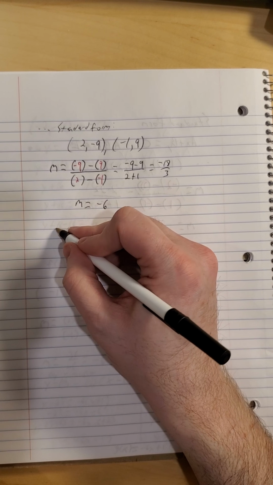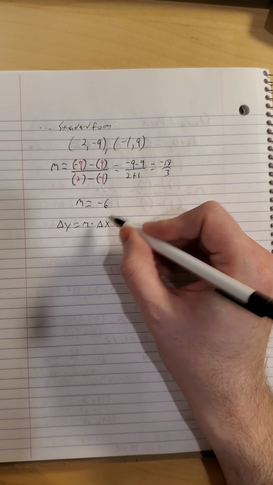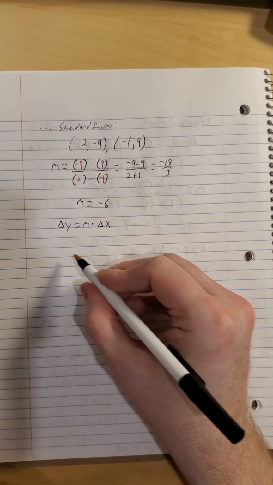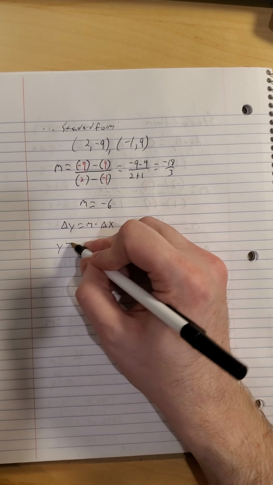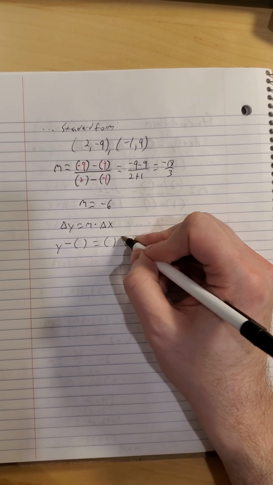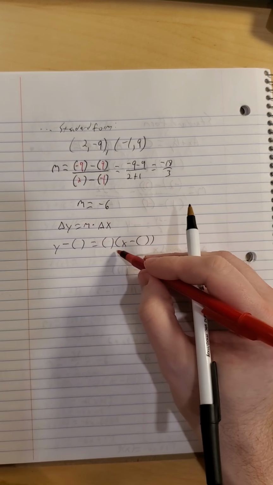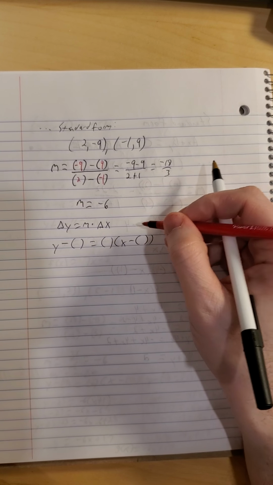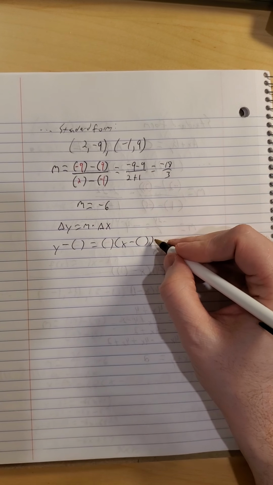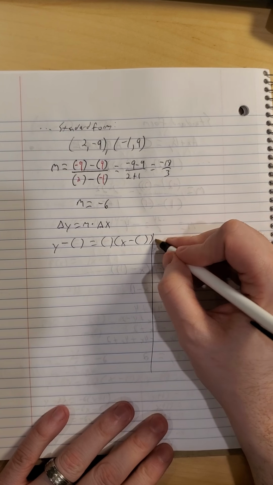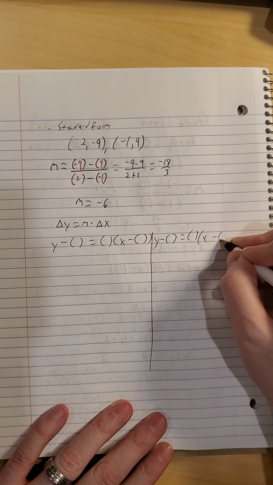So after that, we just go with change in y is slope times change in x, which is really just the slope formula shuffled around. We just cleared the fraction out of the slope formula. So y minus something is our slope times x minus something. Remember, change in is always subtraction. Again, I'll go ahead and show both. You do not need to write both, just write down whichever one you tried.